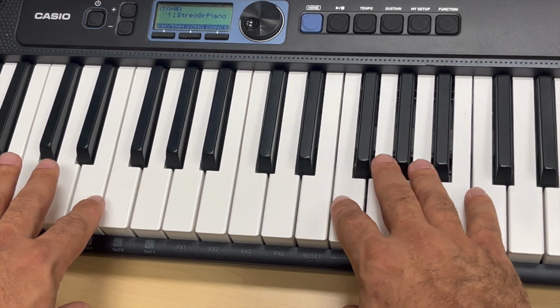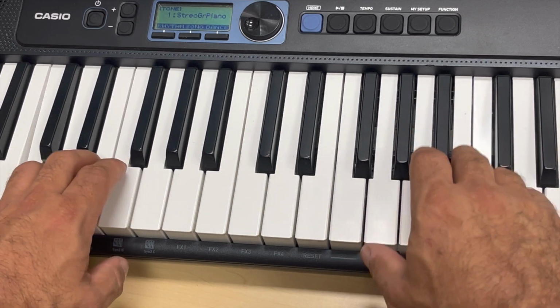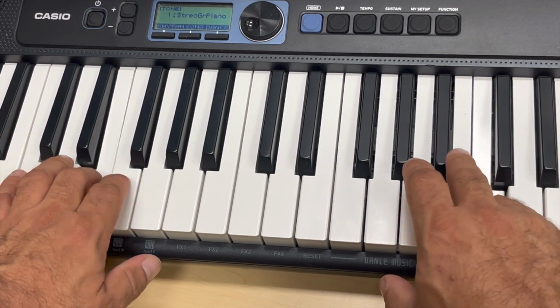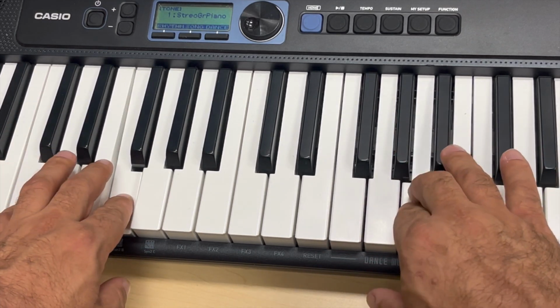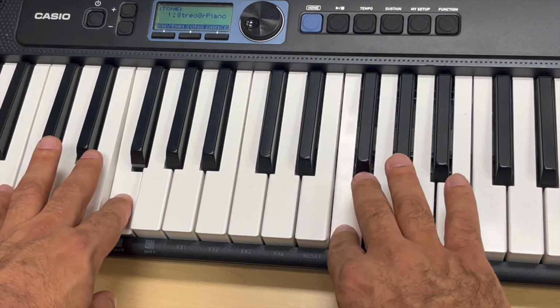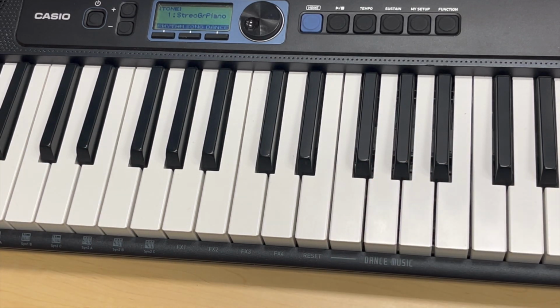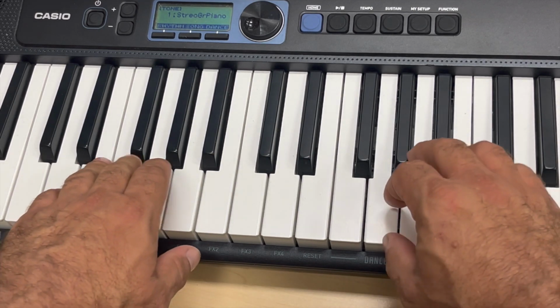So if you count with it, 1, 2, 3, 4, 1, 2, 3, 4. If a song has a meter of 3, it sounds like a waltz. Here is Twinkle Twinkle Little Star played with 3 beats per measure. The left hand again will help you recognize that the beats are in groups of 3s.